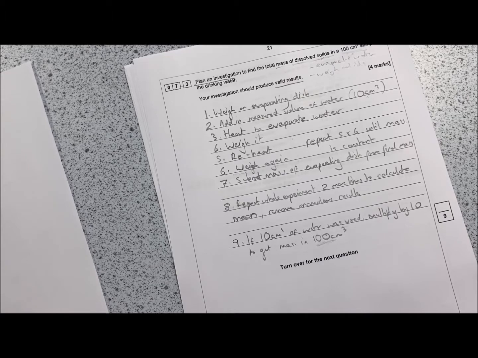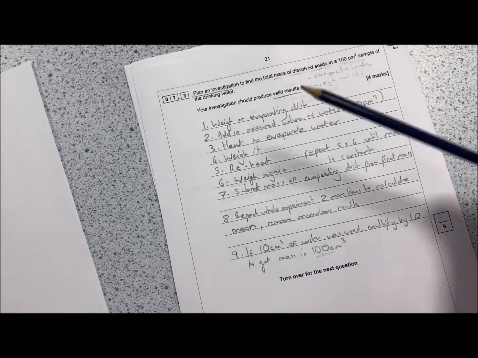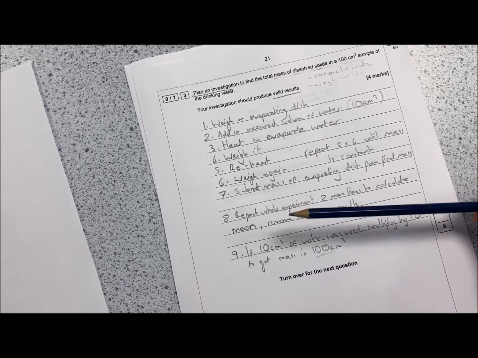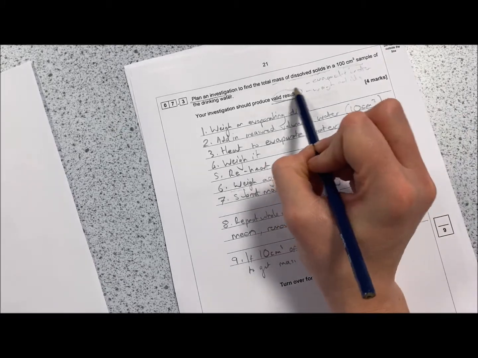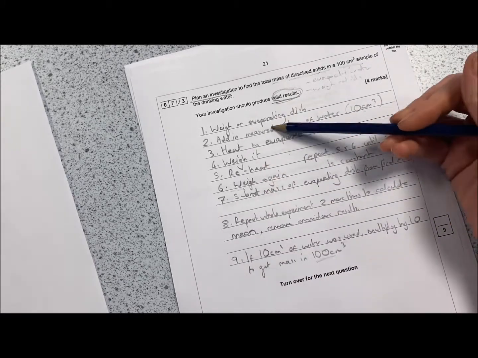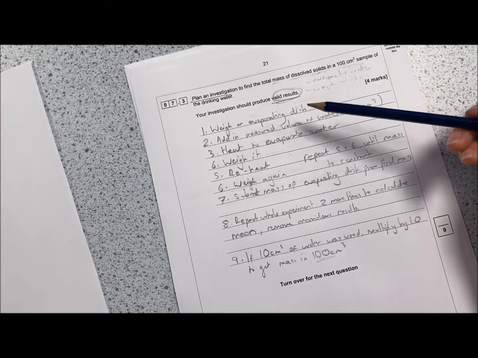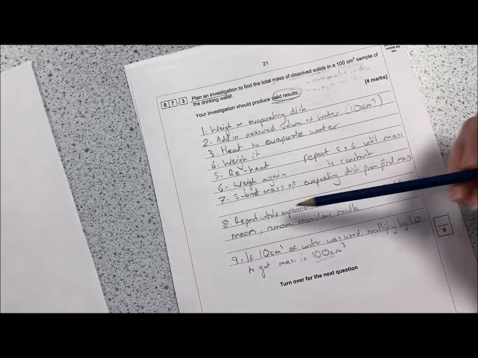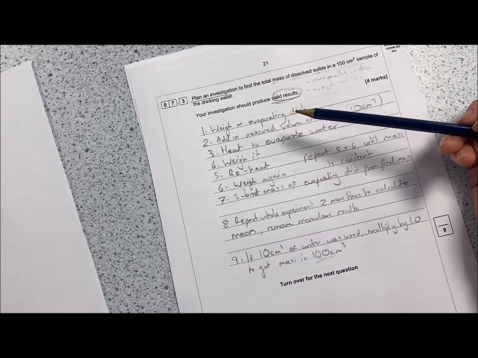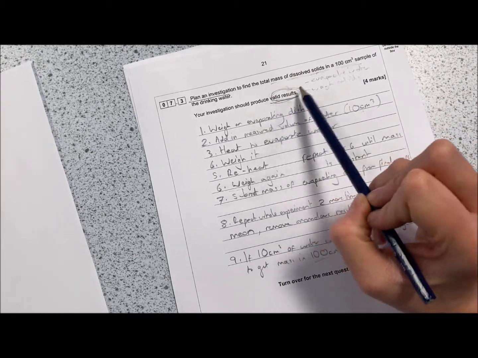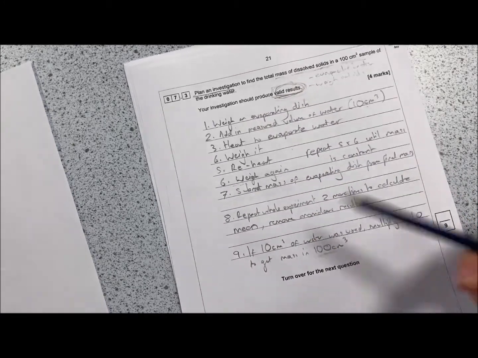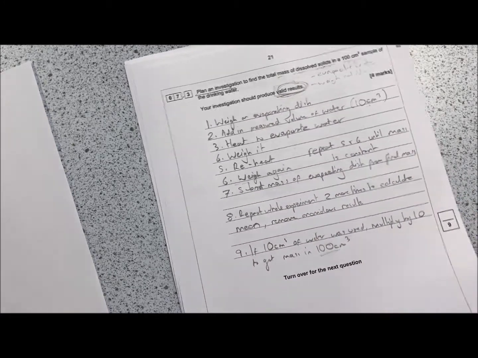And that's it. So it's quite a simple experiment, but actually you need to really think about those steps of what you need to do. And it's the valid results that are key here. So it has to be valid. You have to make sure that all that water's gone. Repeating it and taking a mean will help it to be valid. So just think about what valid means and how your investigation can be valid.